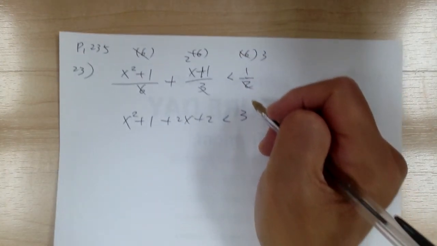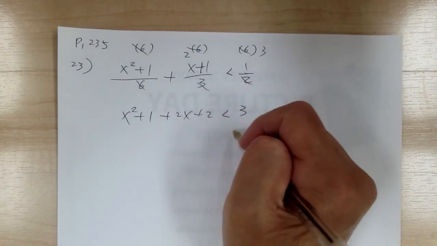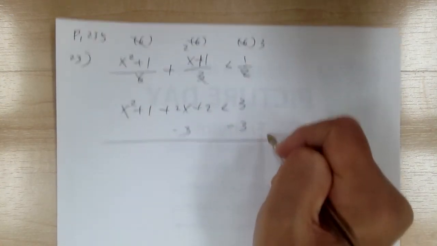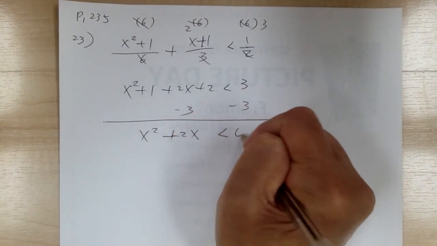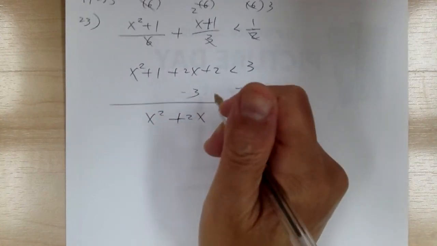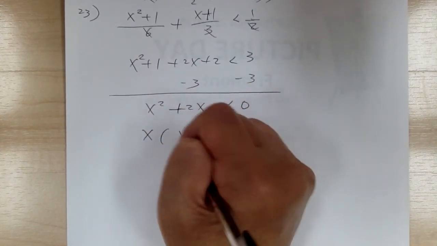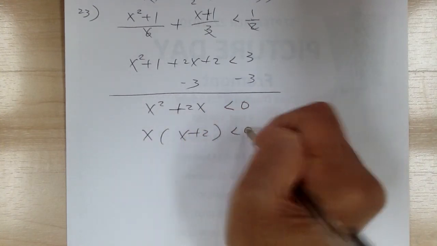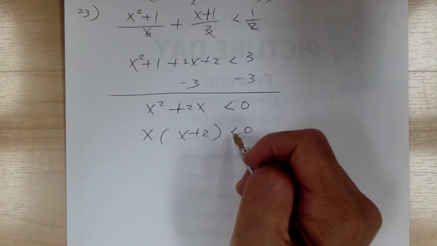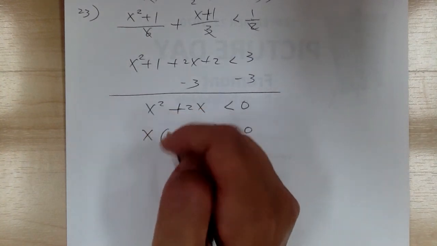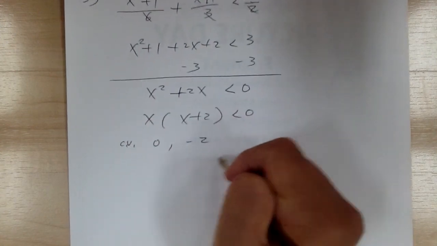Okay, so now you have to make this equal to 0. So go and minus 3 on both sides. So you're going to get x squared plus 2x is less than 0. Then you have to do the factoring. So factor the x. So you're going to get x times x plus 2 is less than 0. Okay, so again, this is the quadratic inequality. So you get critical value. Your critical values are 0 and negative 2.